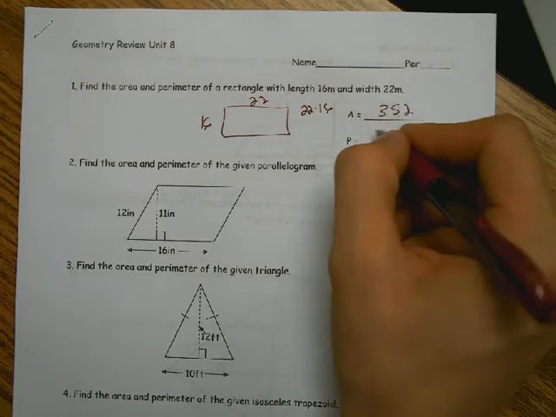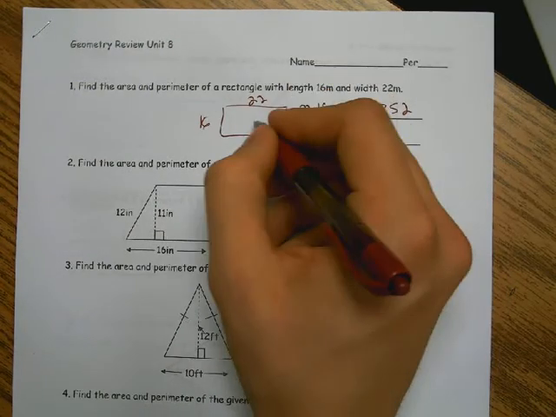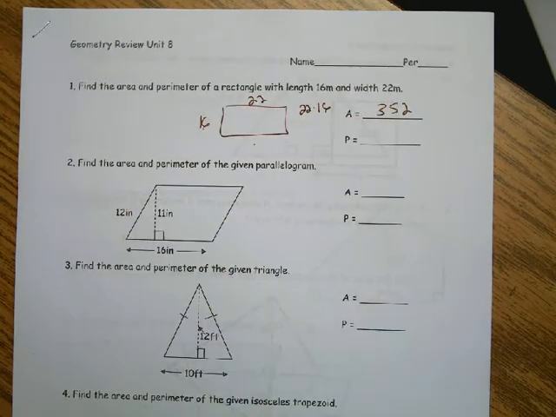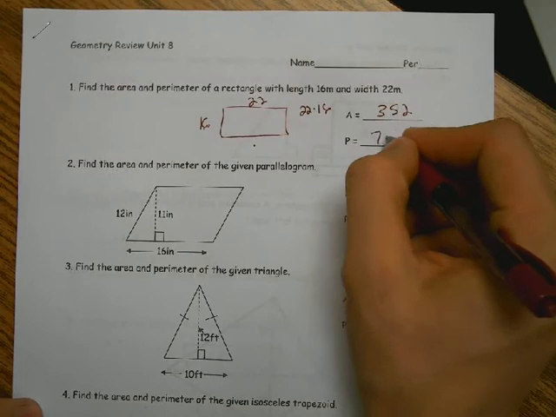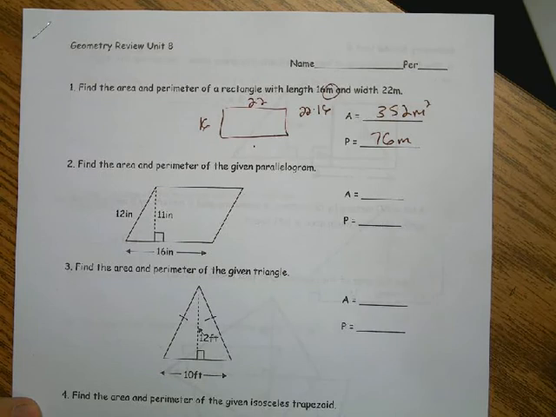352 for my area. My perimeter is going to be 44 plus 32 all the way around. So 16 plus 22 plus 16 plus 22. So 44 plus 32, 76. Don't forget about your units, meters squared for area and meters for perimeter.